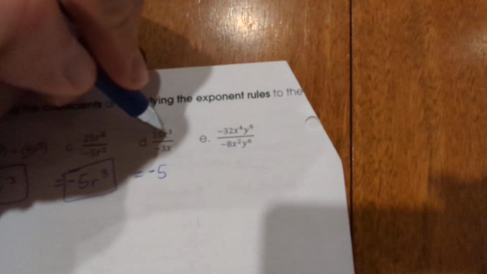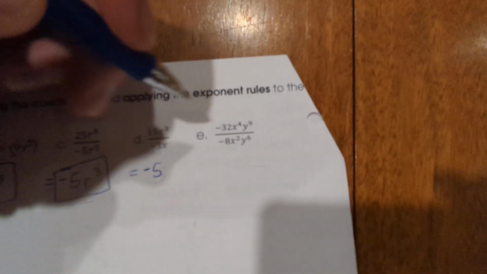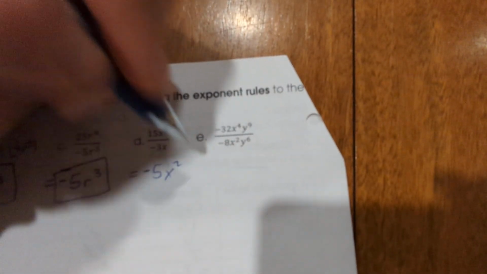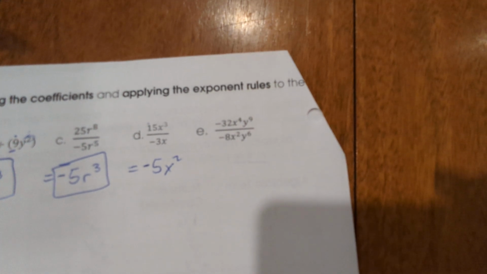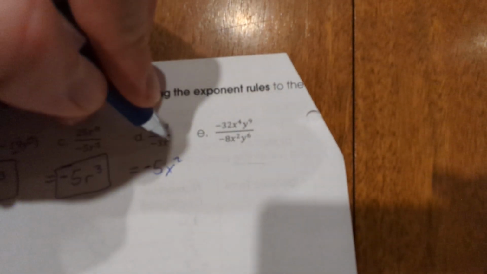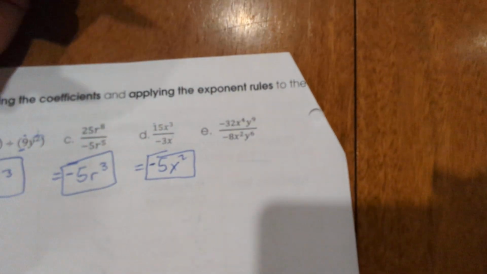Okay. And again here, dividing the numbers out front. 15 divided by negative 3 is negative 5. Then we have x to the power of 3 divided by x, which is x squared, right, because we're doing 3 minus 1. So just x squared. That's our final answer.